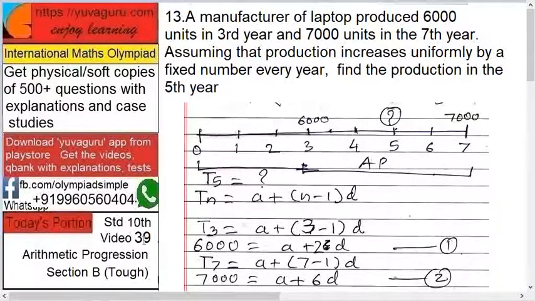Standard 10th, video number 39, Arithmetic Progression, Section B, Tough.